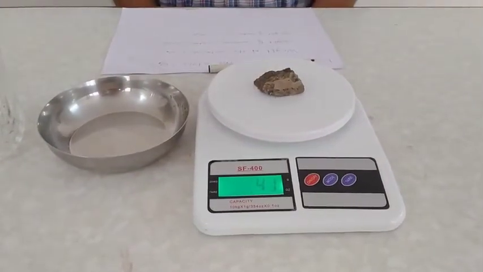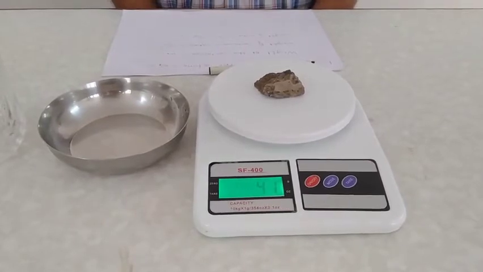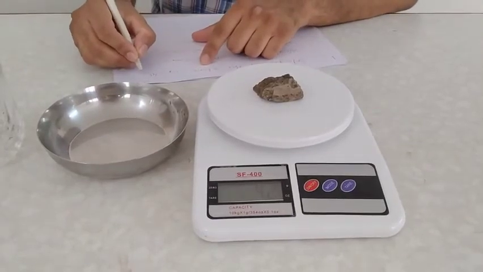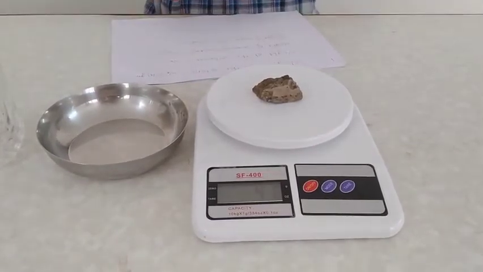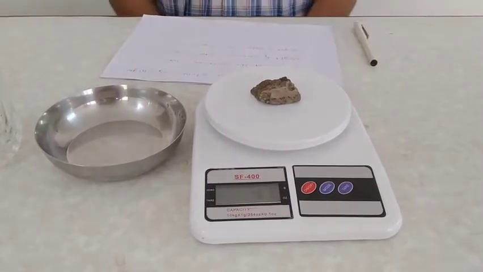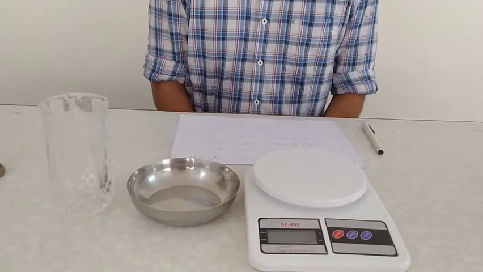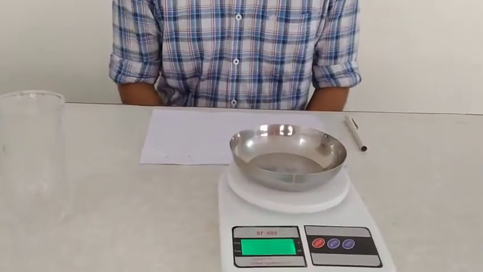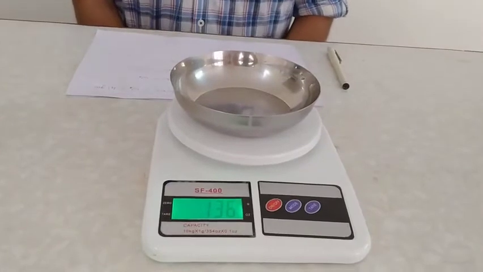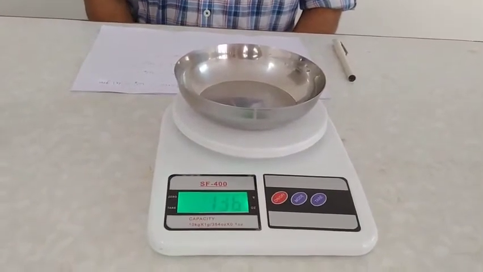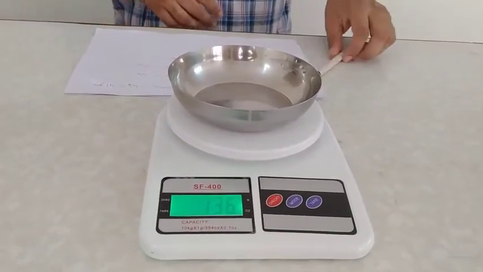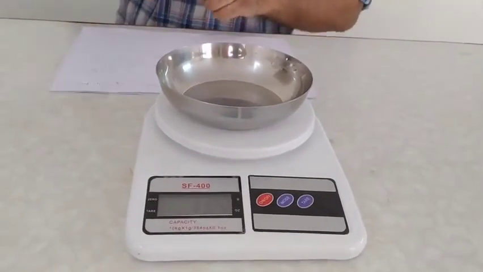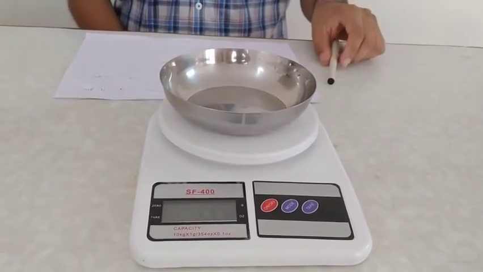So it is 41 grams. We will note it down. Now we will measure the weight of this container. It is 136 grams. We have noted the weight.